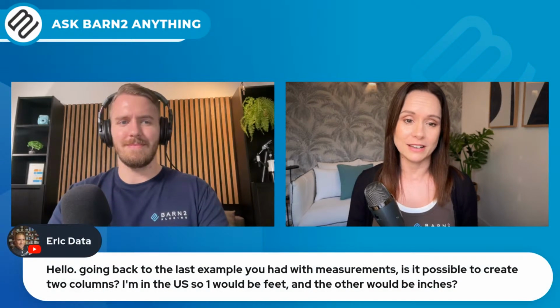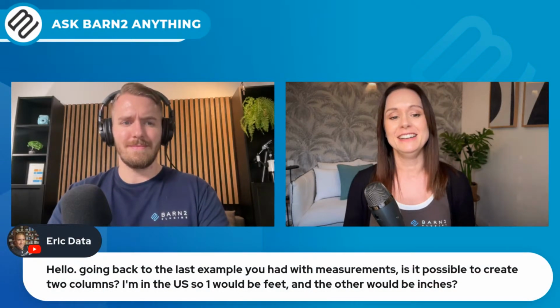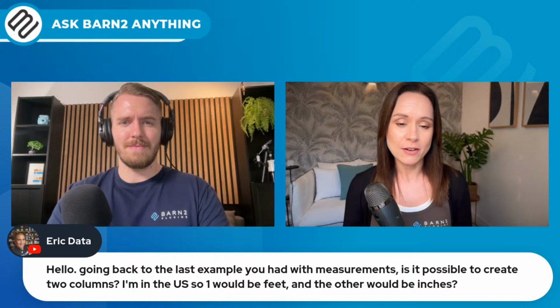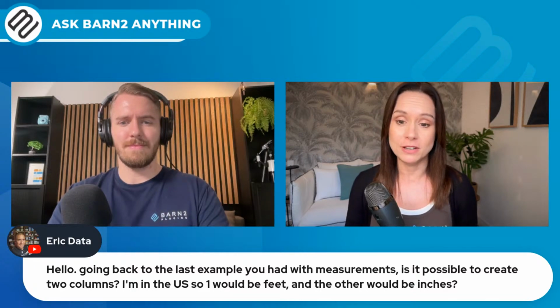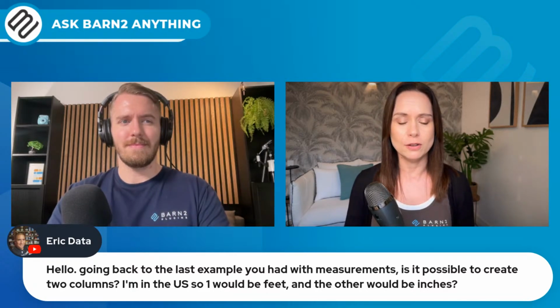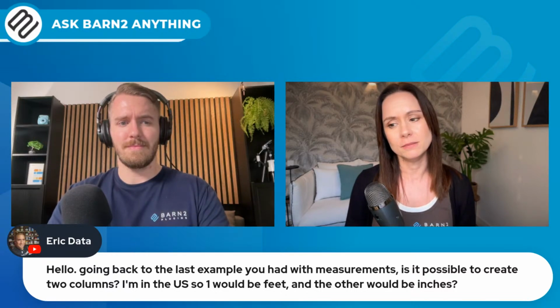Right. Okay. Just looking at which one to do next. Let's go to one about WooCommerce Product Options because that's fresh in our mind still. So Eric's asking, going back to the last example with the measurements, is it possible to create 2 columns? I'm in the US, so one would be feet and the other would be inches.